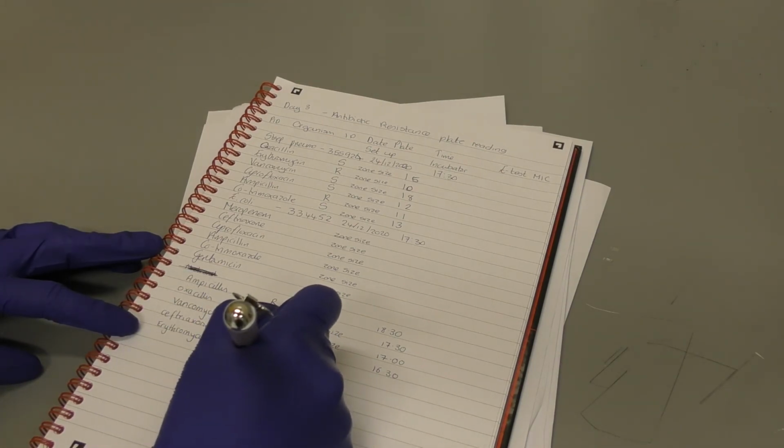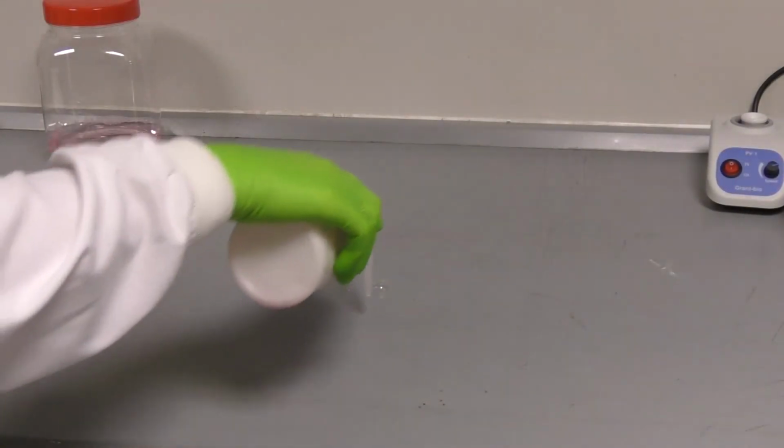You will then need to clean down your bench space appropriately.